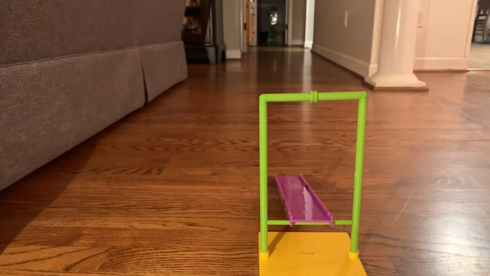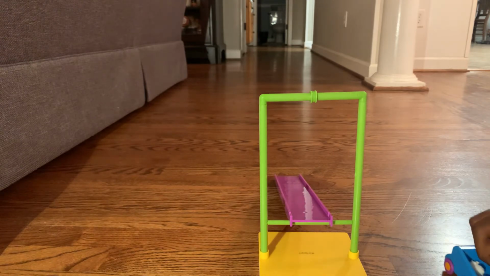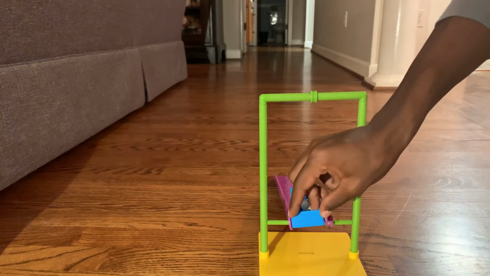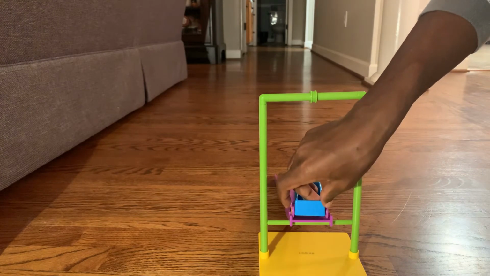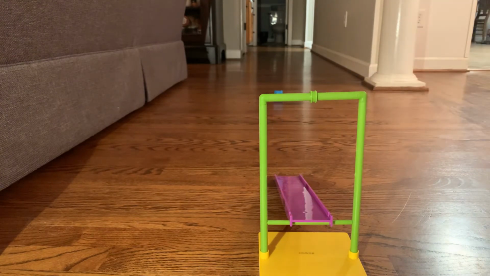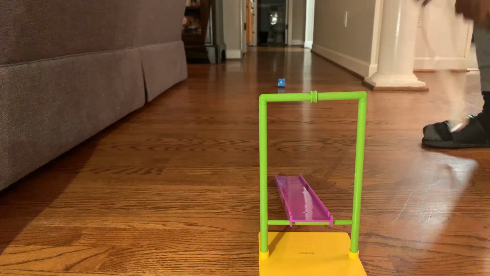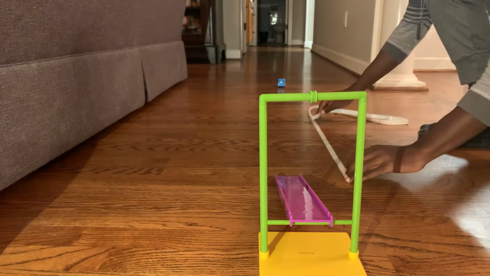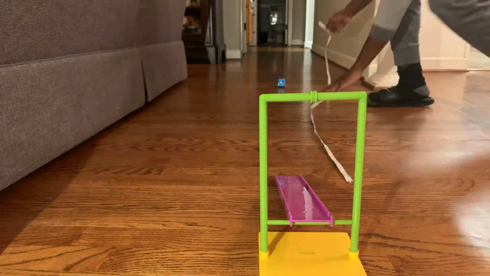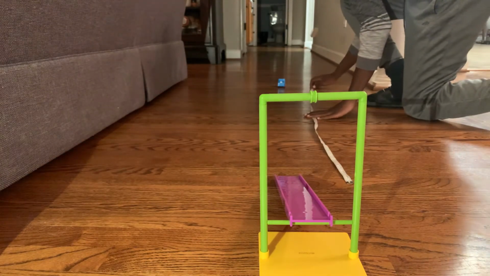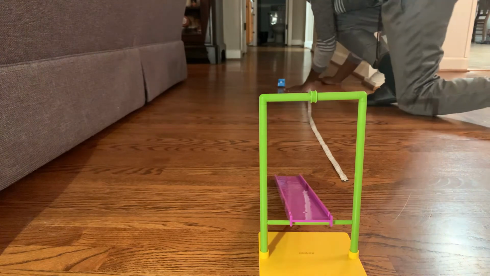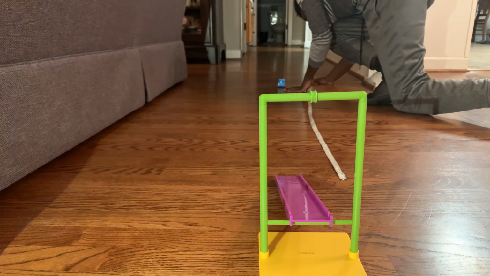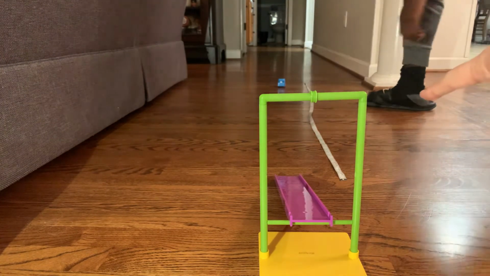Okay, and now we're going to repeat it a second time. So George is going to release the sheep in the Jeep again from the top of the ramp, and we're going to measure it again. Okay, go ahead and measure. So George, put the measuring tape right up next to the purple.